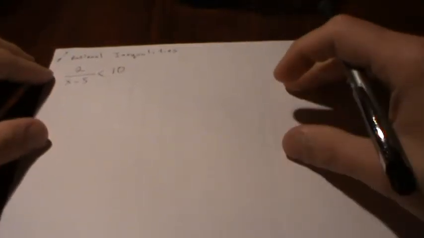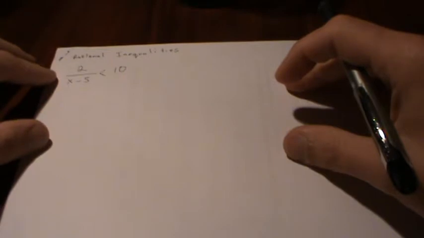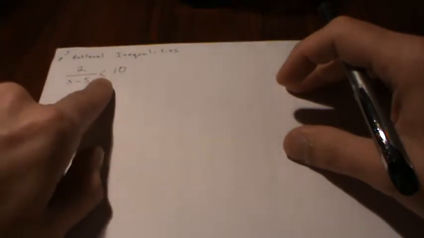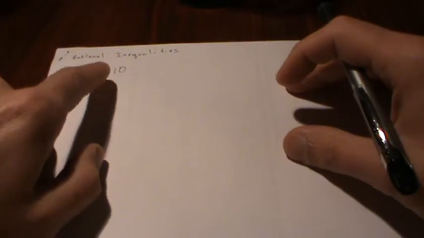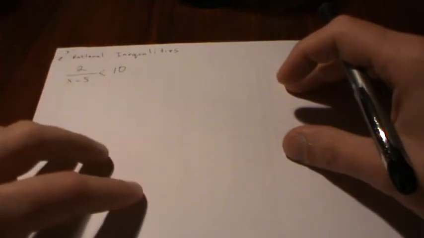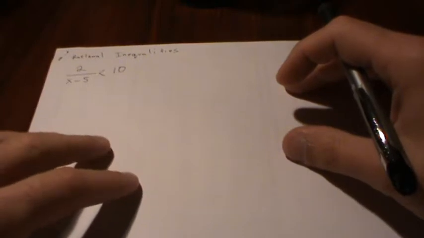So today we'll talk about rational inequalities. Yesterday we talked about how to solve rational equalities. That was where there would be an equal sign here. But today we're going to discuss when it's a non-equal sign or an inequality, a greater than or less than sign.